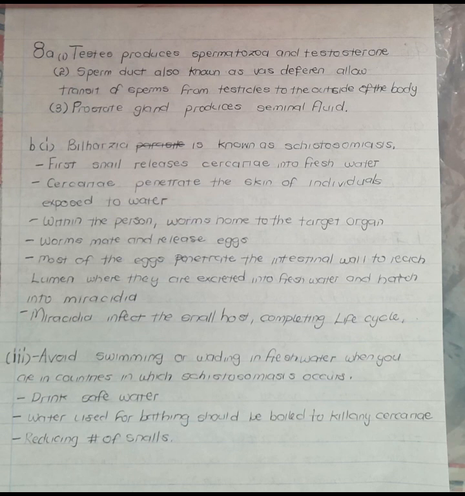Most of the eggs, they are going to penetrate the intestinal wall to reach lumen, where they are excreted into fresh water and hatch into miracidia. Then that miracidia infect the small host, the snail host, completing the life cycle. And then on B, part 2, we're supposed to state 3 methods of preventing bilharzia.